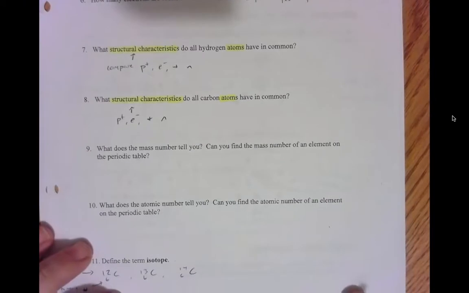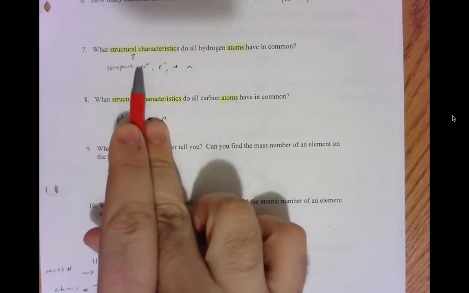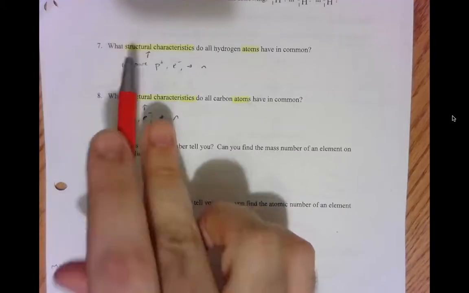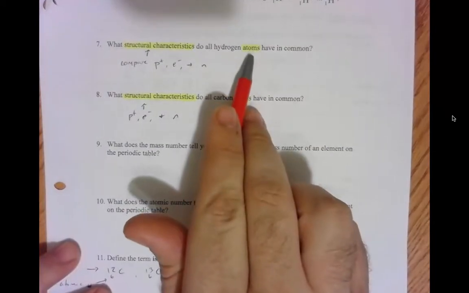Next, we move on to question 7. Question 7, we are comparing the structural characteristics of all hydrogen atoms. So later we're going to talk a little bit about the difference between atoms and ions. So that word atoms will be important later.